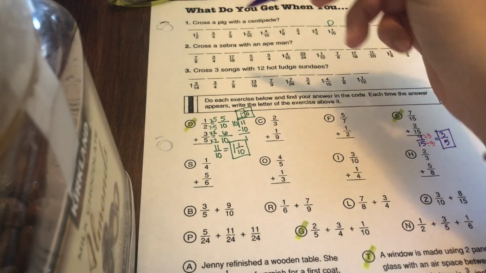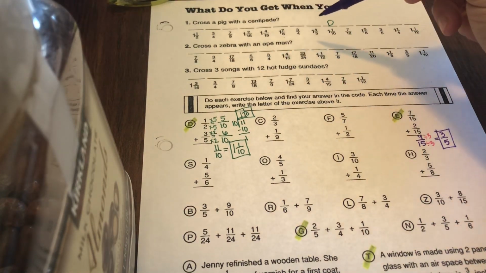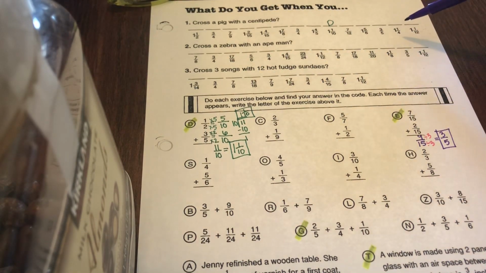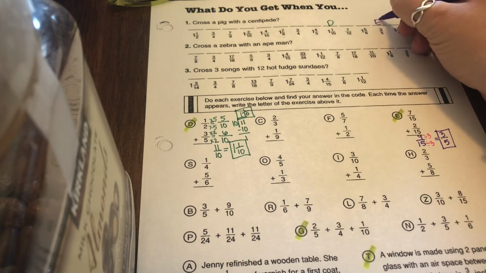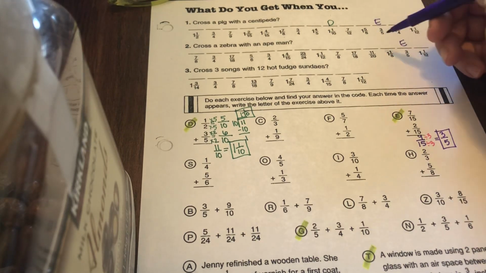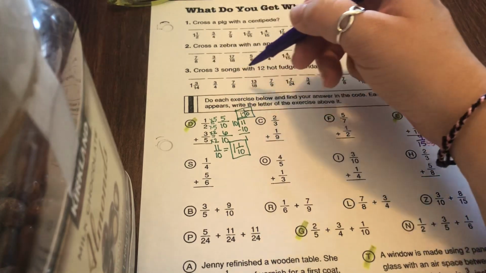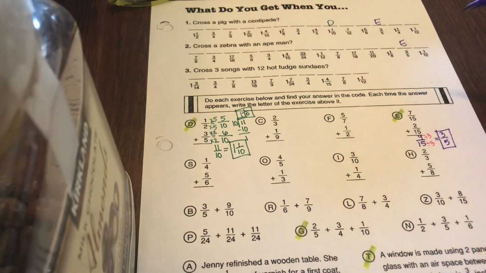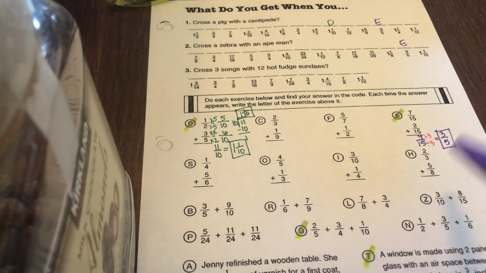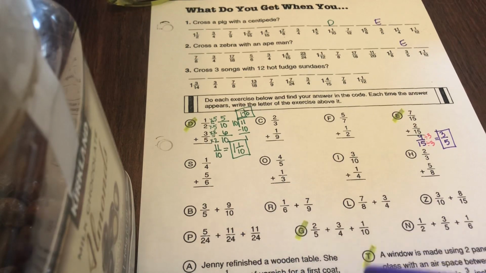So anytime you see a 3/5 up here, you're going to write an E. I see a 3/5 here and here. And it looks like that's it. Okay, so there's 2 E's. These ones, if you want, you can try to fit them on the worksheet. If not, separate sheet of paper. But these ones, there isn't enough space. We have to show on a separate sheet of paper.